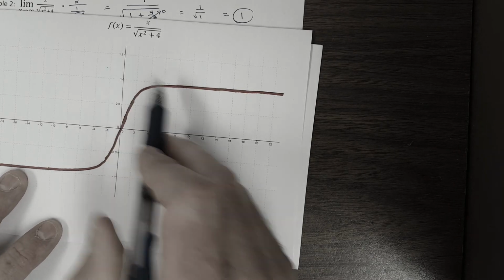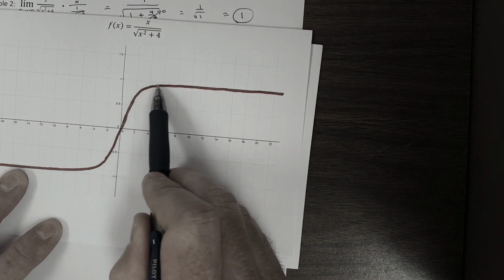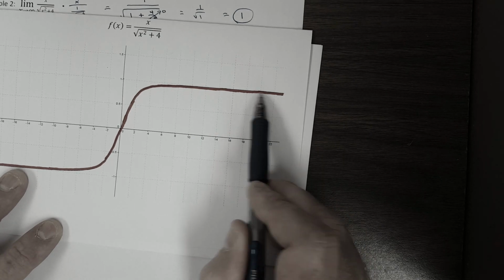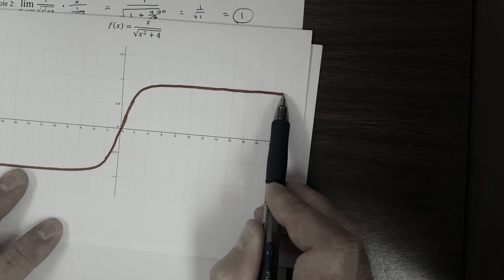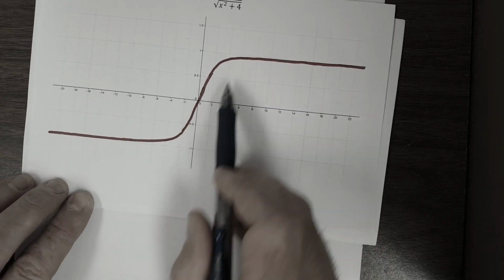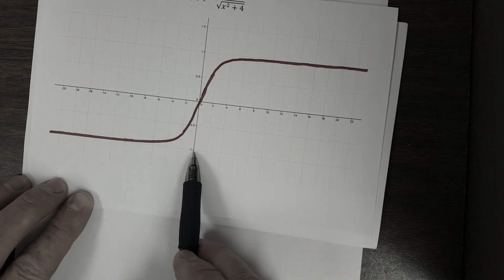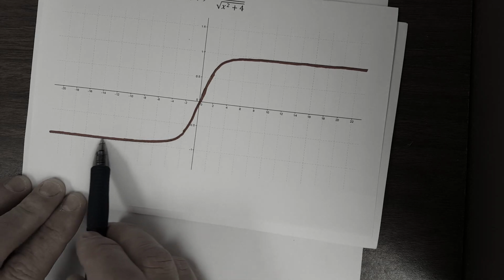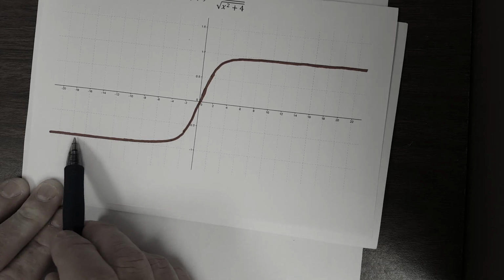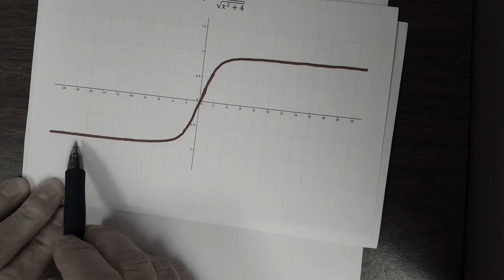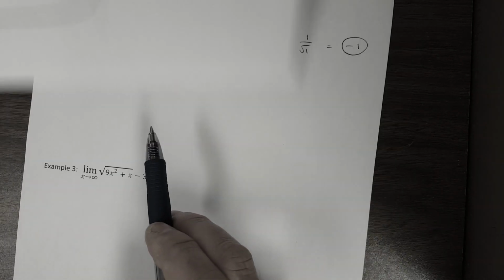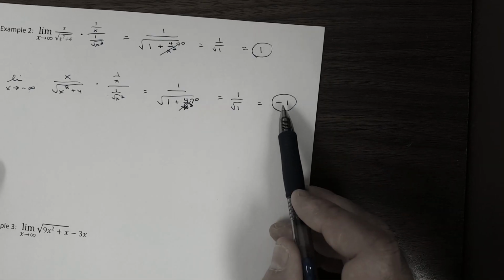Here's 1. As x gets bigger and bigger and bigger, this function is moving up towards that 1. It's never going to quite get there, but it's approaching that. And over here, here's negative 1. Notice this function is getting closer and closer to that negative 1 as a function value, but never going to quite get there. Okay, so we see it conceptually, and we see it algebraically happening here.